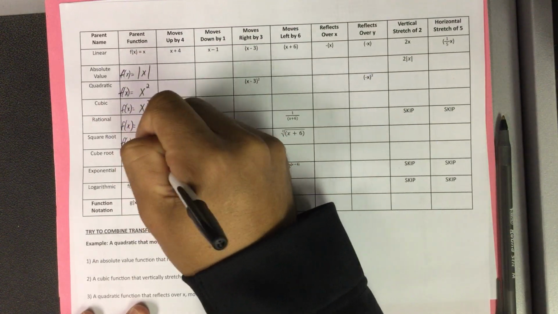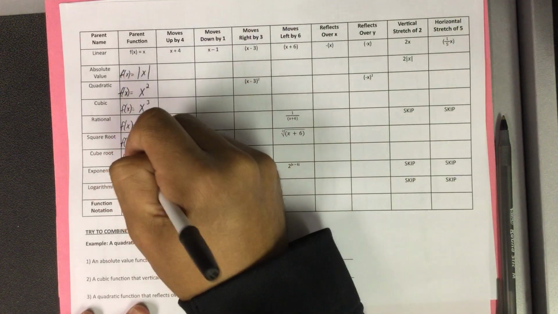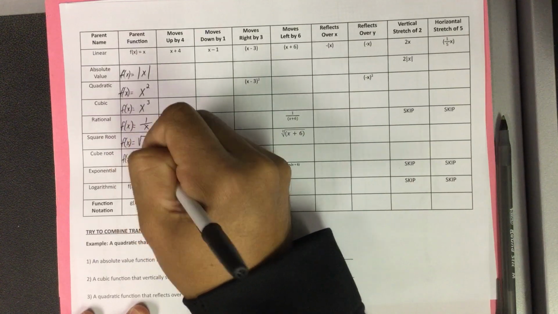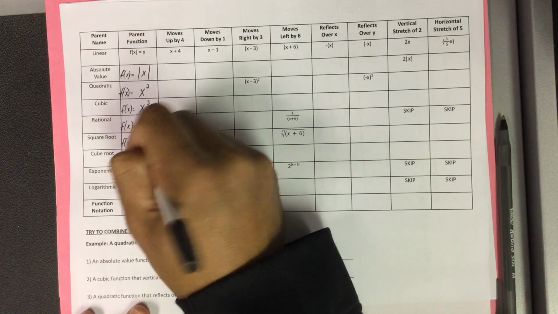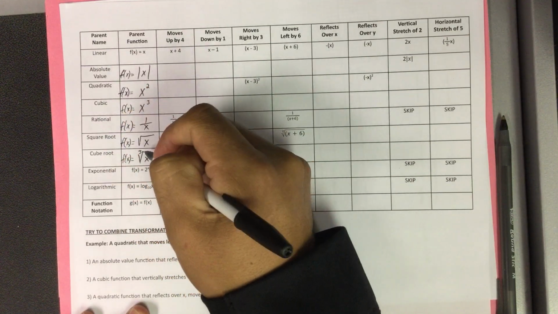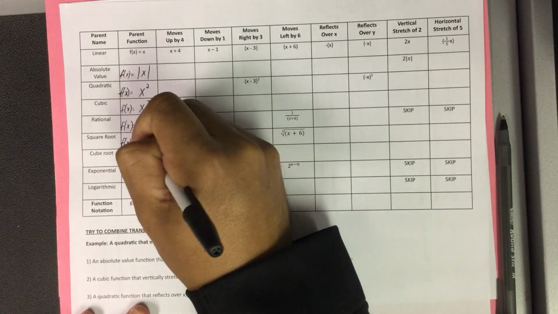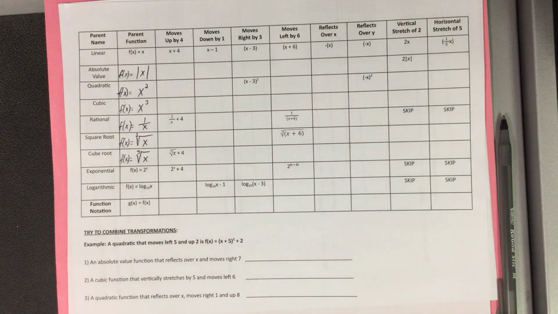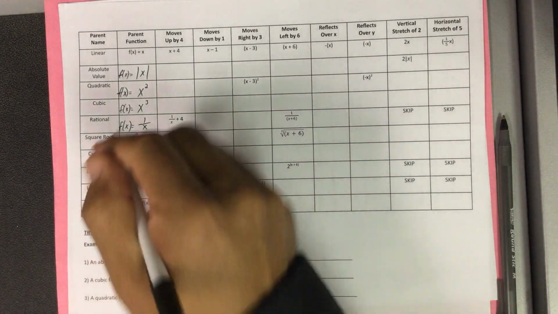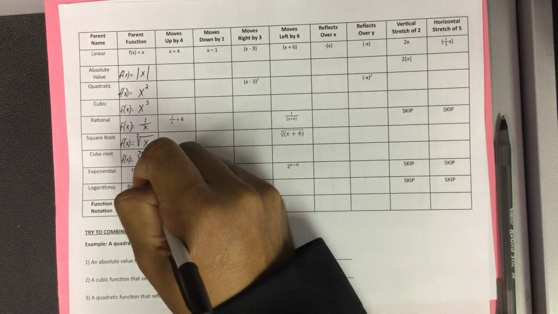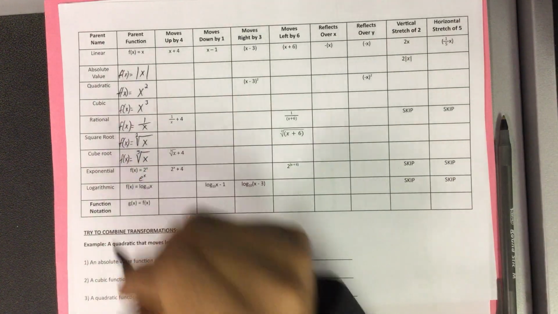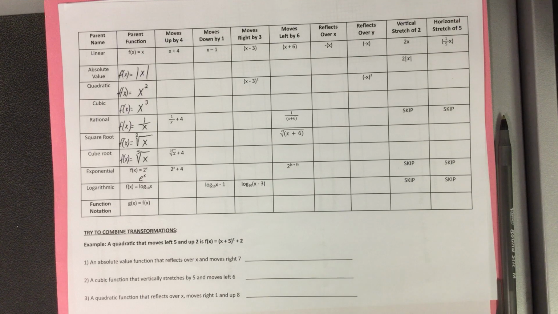Square root and cubed root. So now that we know the cubed root has a 3 there, you should know that the square root has a 2 there, right? You don't have to put it there, but a lot of times it'll help you remember what we're looking at. And then the exponential is 2 to the x. That's also sometimes written as e to the x. It doesn't matter what number you put there.